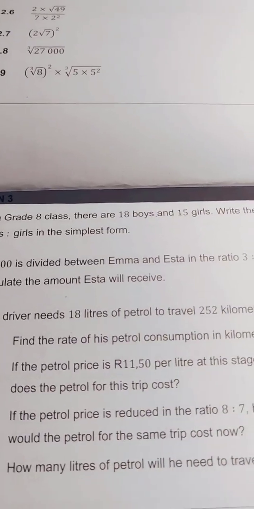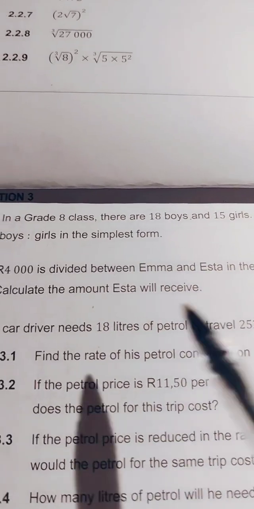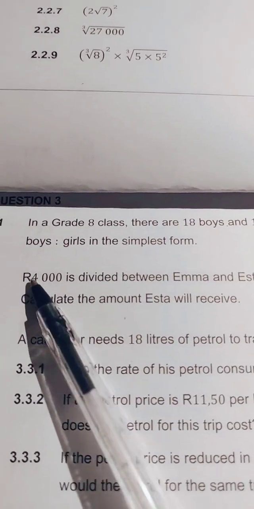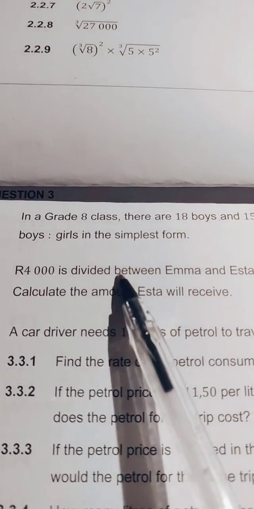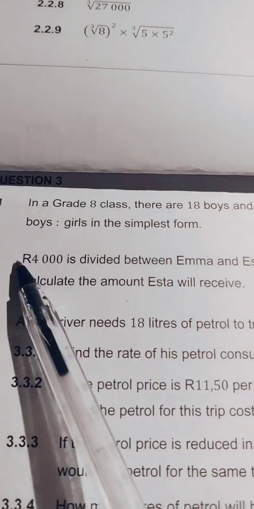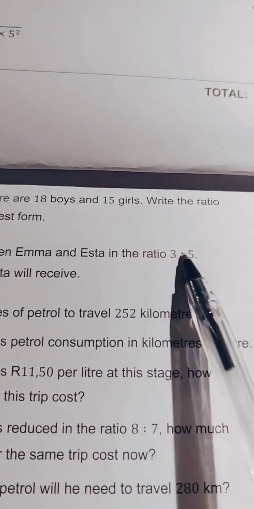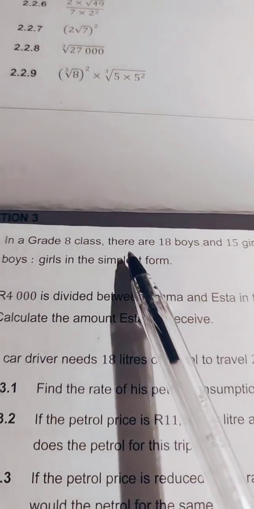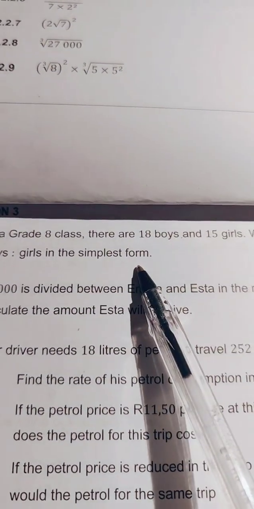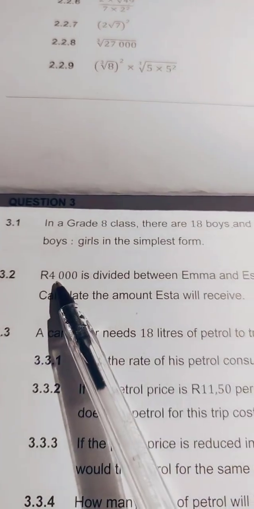So let us now look at this question. This question has to do with ratio, but it is about dividing a certain quantity in a specific ratio. The previous one had to do with simplifying the ratio, but this one does not.